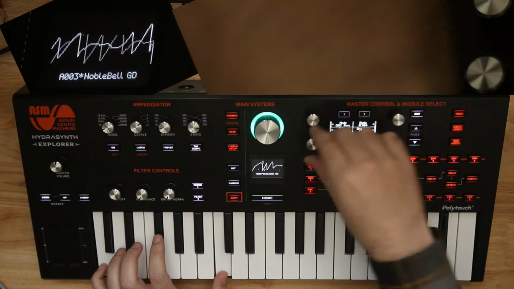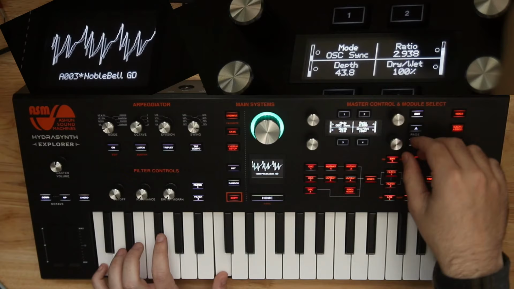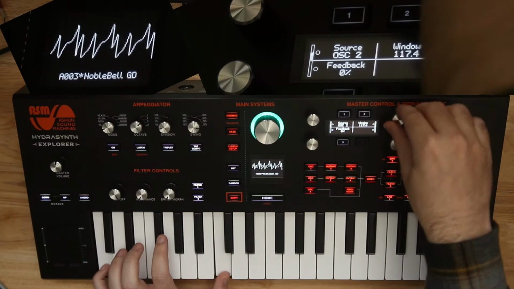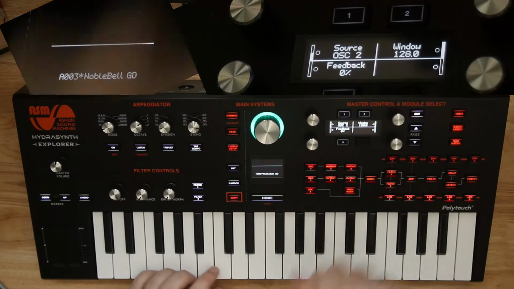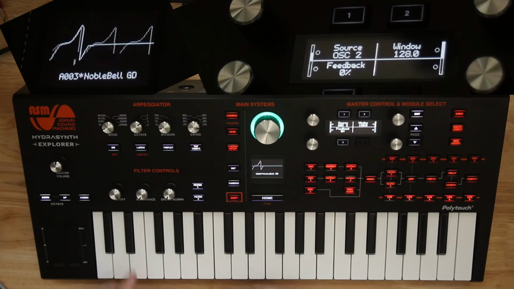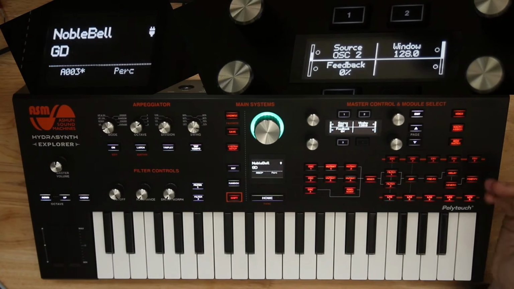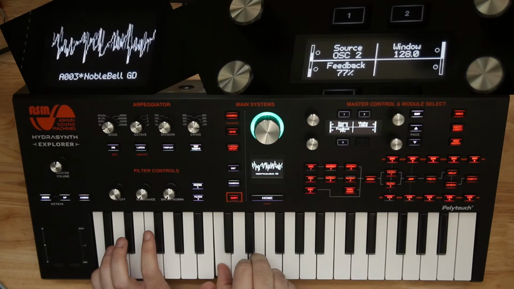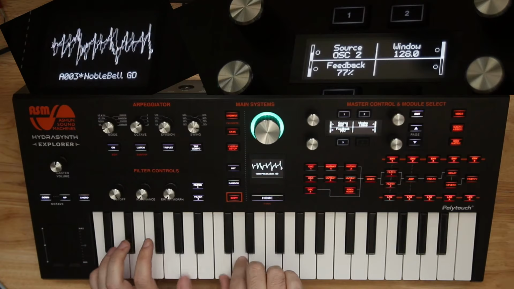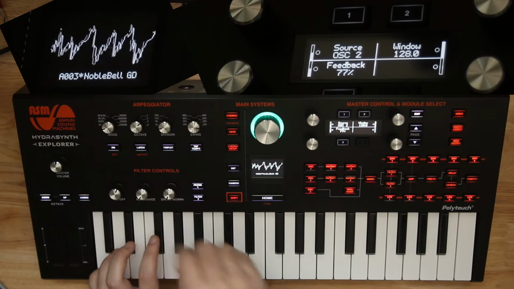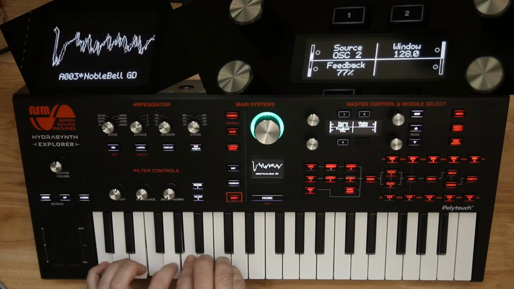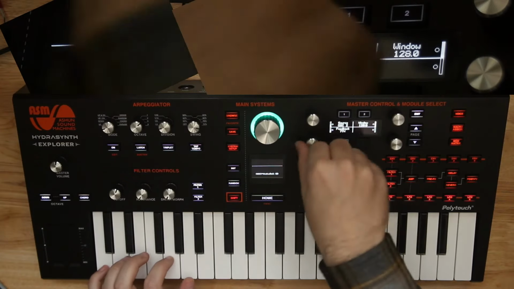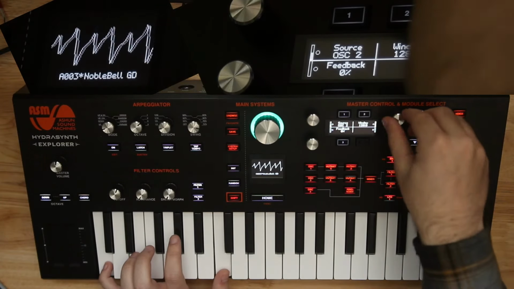Anyway, all that to say, what an incredible amount of wave shaping we have here, and I haven't even done feedback for this oscillator. And this has all been with single cycle waveforms.